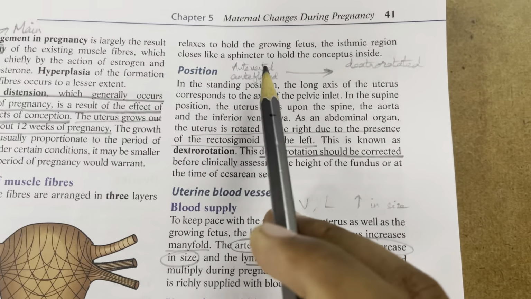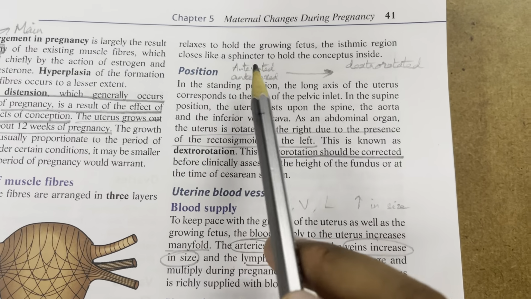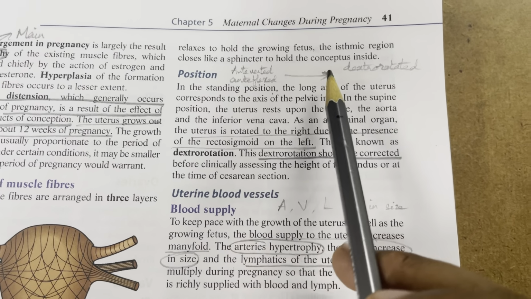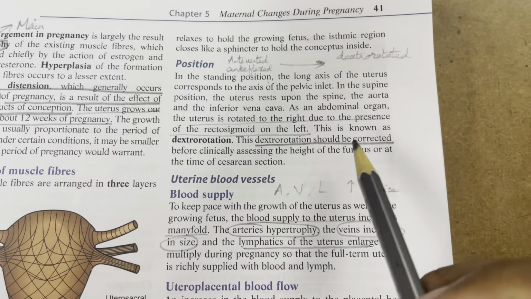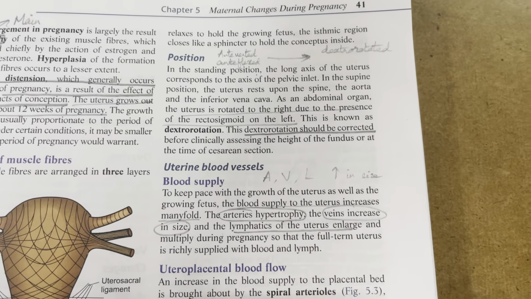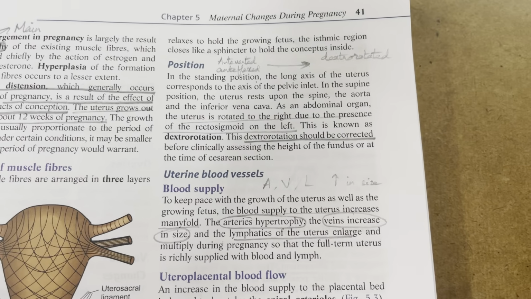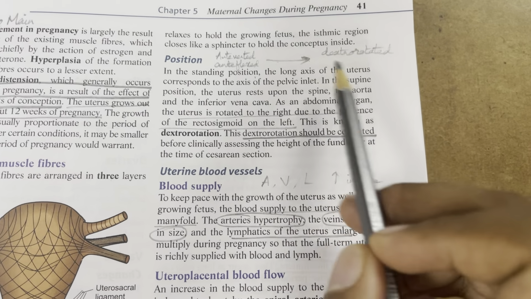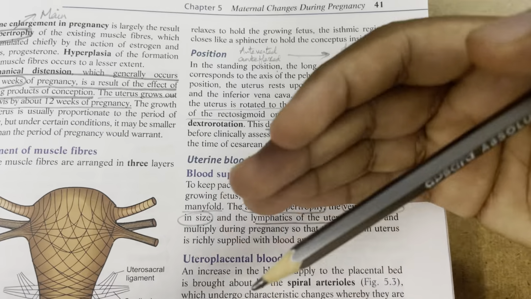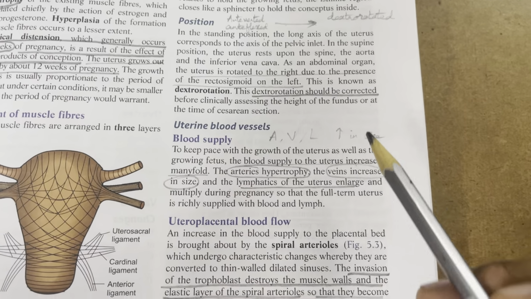Next, position. Usually the uterus is normally anteverted and anteflexed. But in pregnancy, the uterus keeps growing in size, but on the left side you have the rectosigmoid. So that is where the uterus shifts towards the right. So it is dextrorotated. That is why you need to correct the dextrorotation while checking the fundal height.